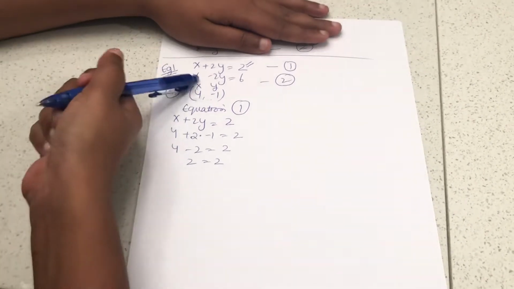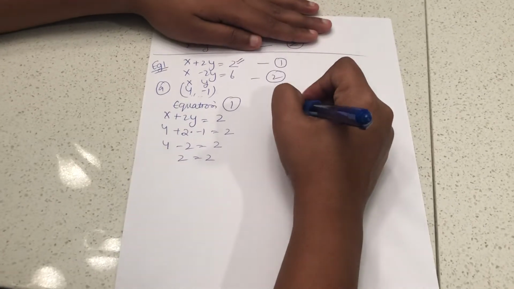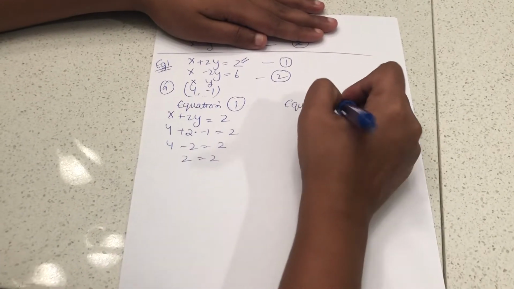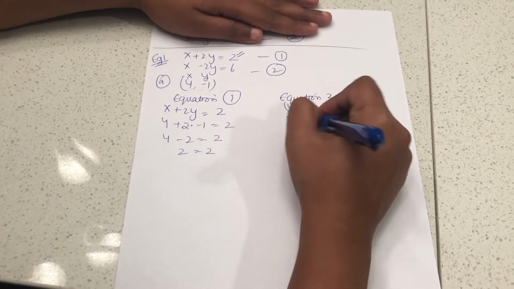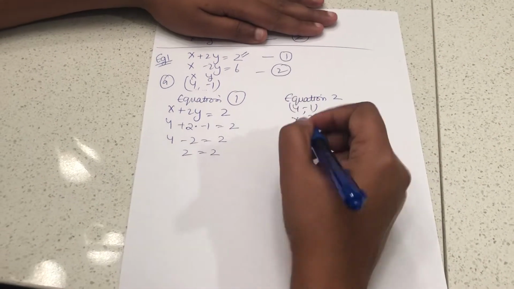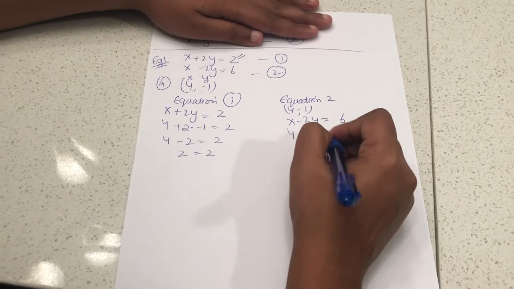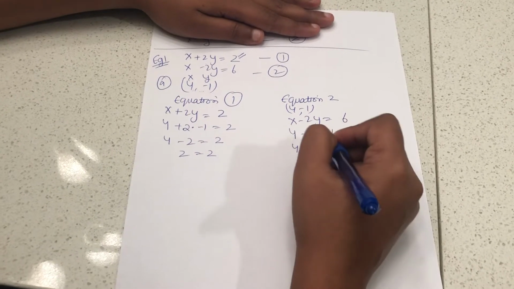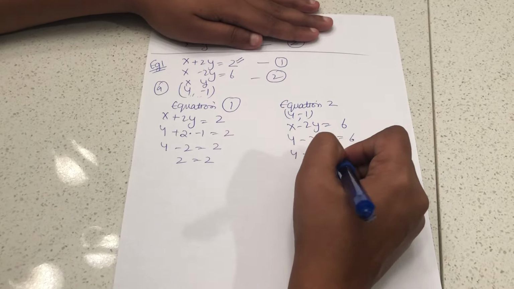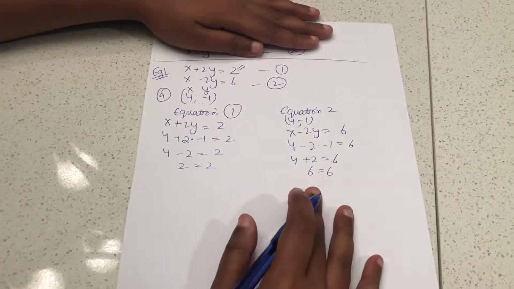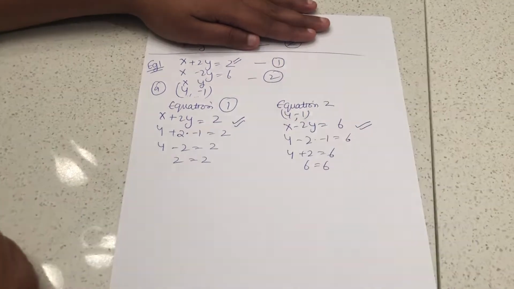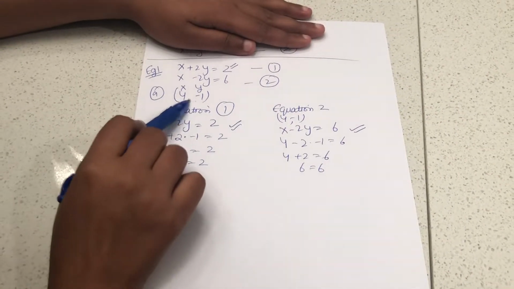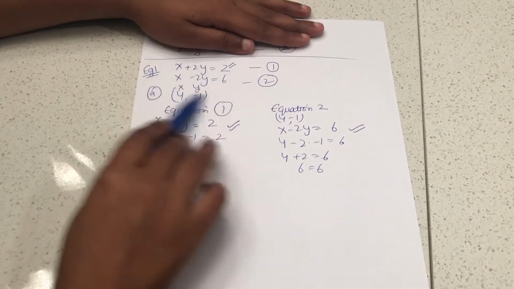But you still have to check for the second equation. So write the second equation. We are checking for (4, -1). My second equation is x minus 2y is equal to 6. Put this point in this. X is 4. Y is -1. You get 4. What is -2 times -1? +2. So 6. You get 6 is equal to 6. Is this true? That's true. This is also satisfied. That means this point is a solution of both of the equations.